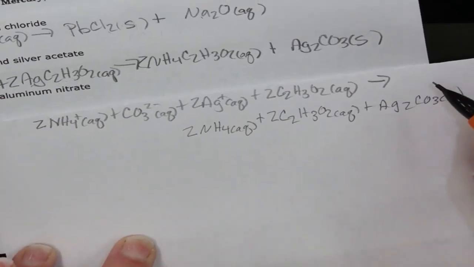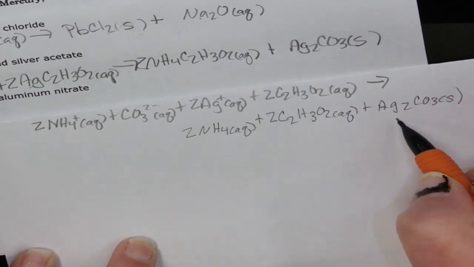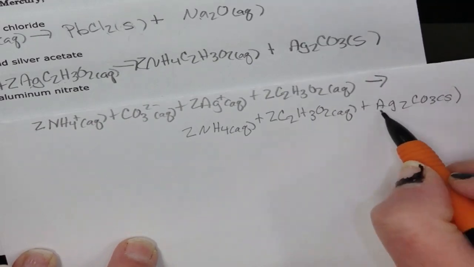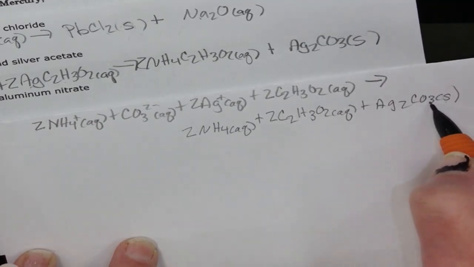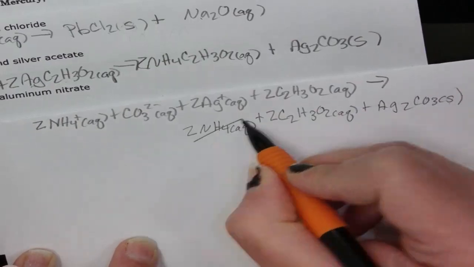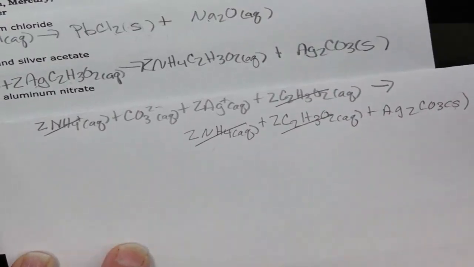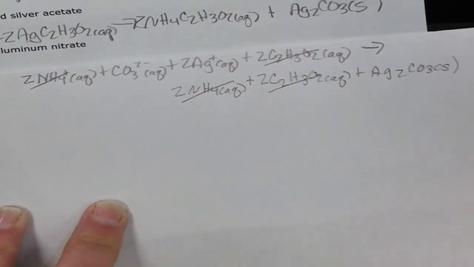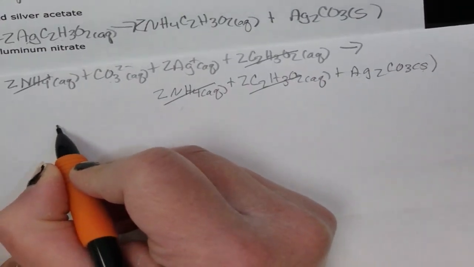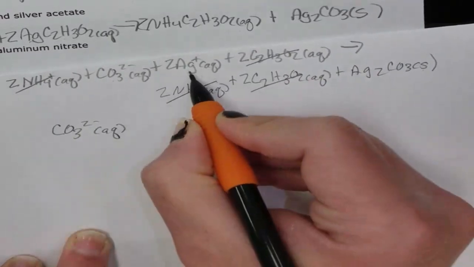All right, so what are my spectator ions? What is not involved in the reaction? We're going to start to figure out what is involved. My solid has silver and carbonate, so I'm going to simply mark out everything that is not part of the silver or the carbonate. So that would be the ammonium and the acetate. Now, I'm going to rewrite what I have. What do I have? I have a carbonate. I have a silver.